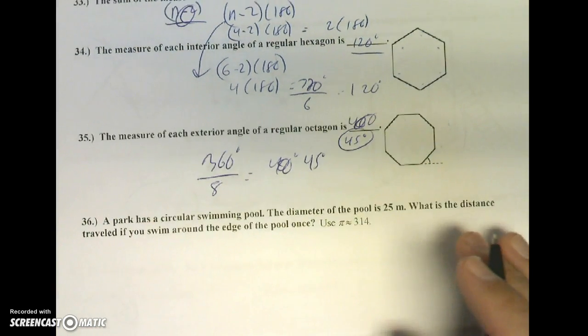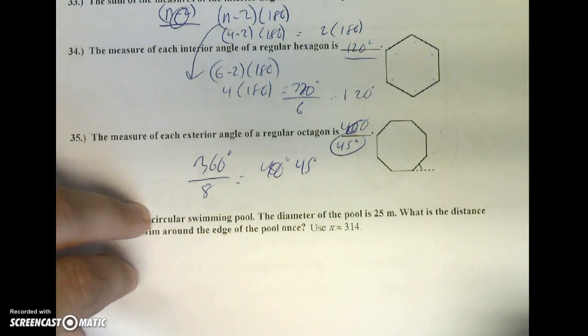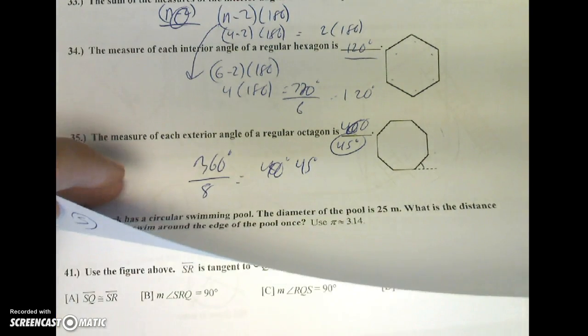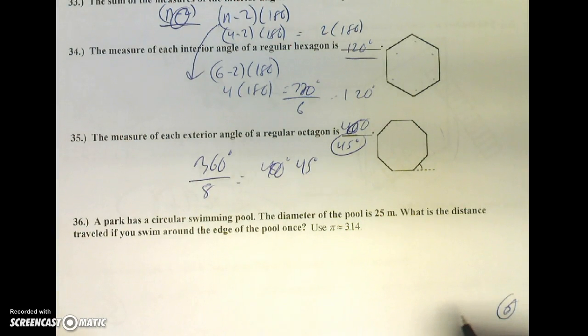Okay. Let's see here. Last one for right now, I would say. This is our 5th page. Oh, this is our 6th page. Good. A park has a circular swimming pool. The diameter of the pool is 25 meters. What's the distance traveled if you swim around the edge of the pool once?